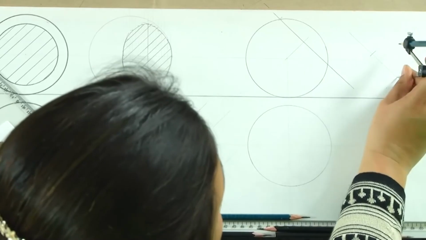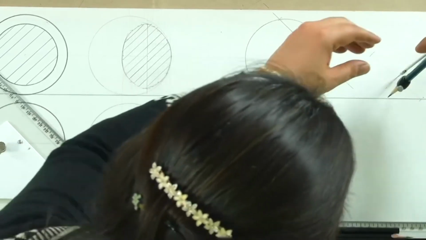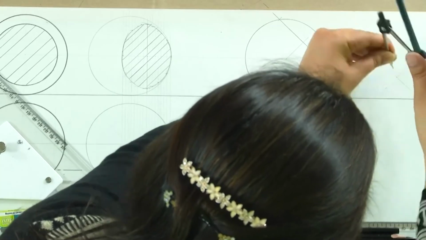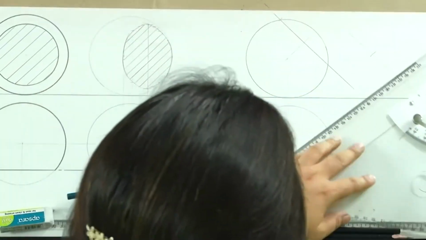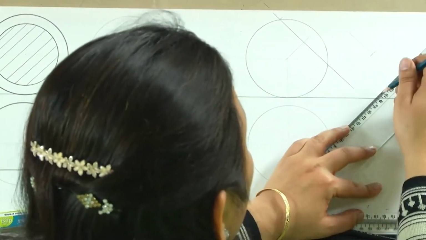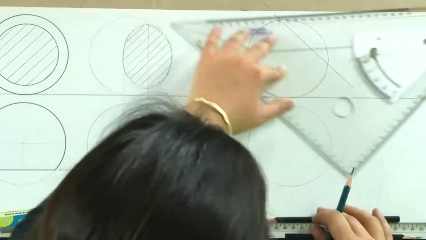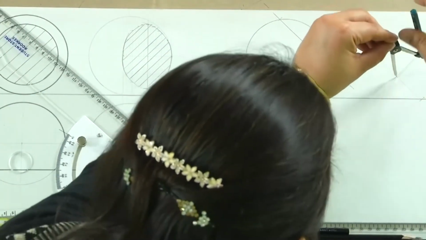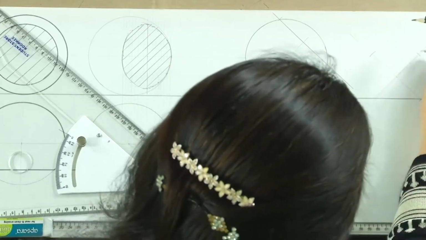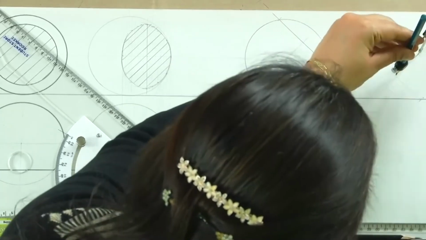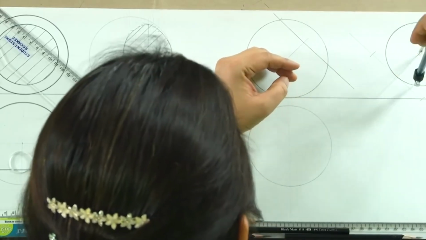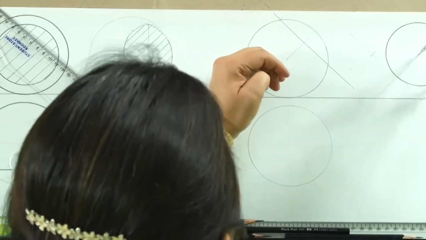So if this is the diameter, I think this is where the center is going to come. So if this is the diameter, this is where the center of the circle is going to be, and this is the true shape of the section which we will get.